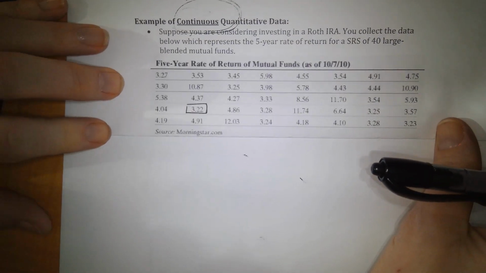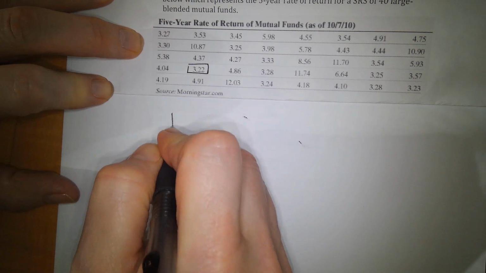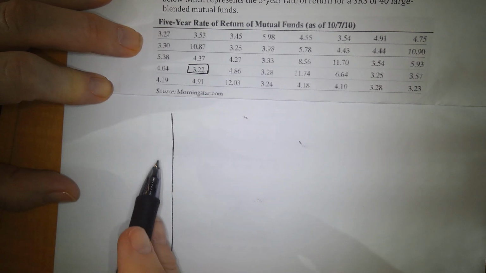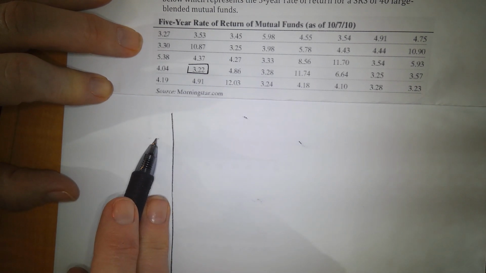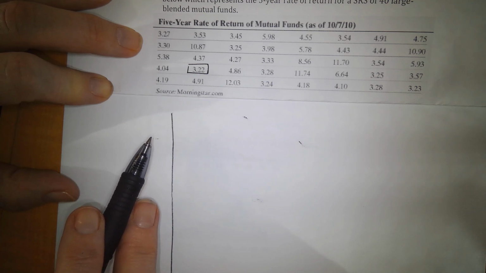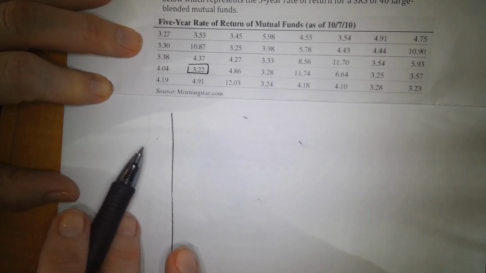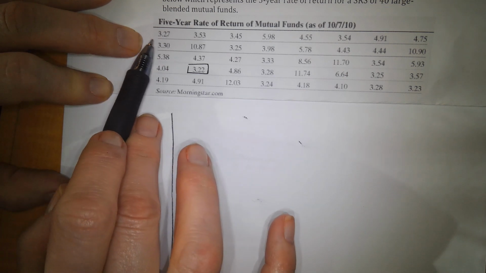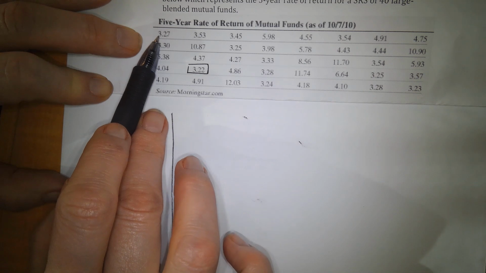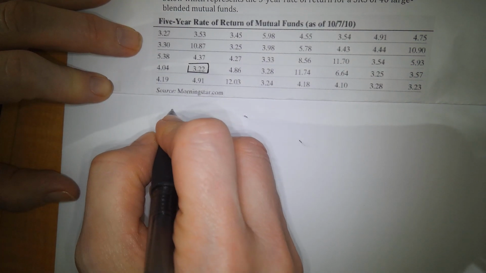Okay, so in our stem and leaf display, the first thing we need is a vertical line. On the left-hand side of the vertical line, we're going to put the stem. The stem is the left of the rightmost digit. So it's going to be the left-hand side. In this case, it's going to be the whole number on the left-hand side of the decimal. So in this case, the vertical line is going to represent the decimal point.